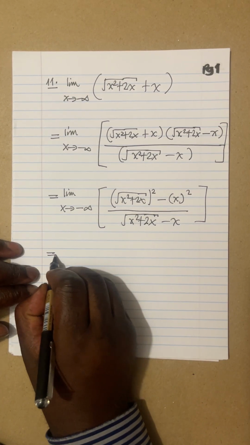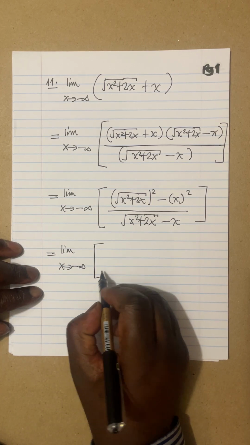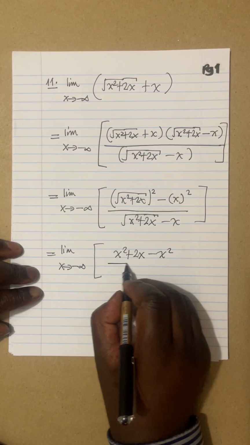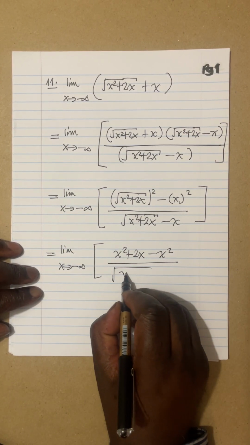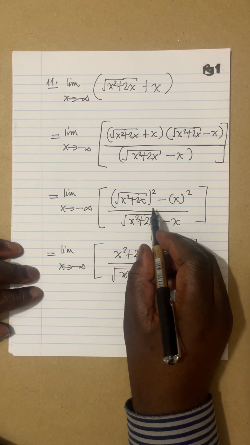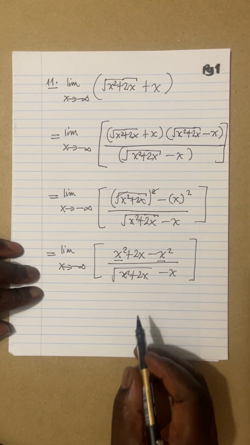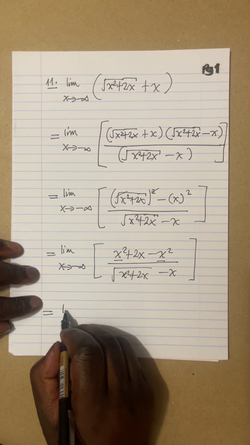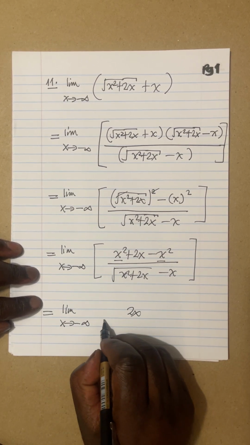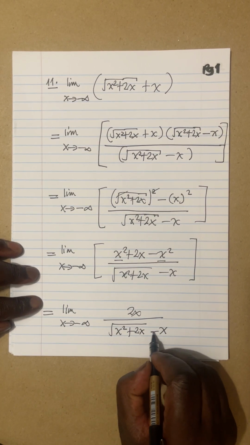Now the numerator, you can see that it simplifies. We have limit as x approaches minus infinity. The numerator simplifies to x squared plus 2x minus x squared, all over square root of x squared plus 2x and then minus x, like that. Now obviously you can see that this cancels that, and then the x squared cancels x squared. In the numerator we only have 2x left, so limit as x approaches minus infinity of 2x all over square root of x squared plus 2x minus x, like that.